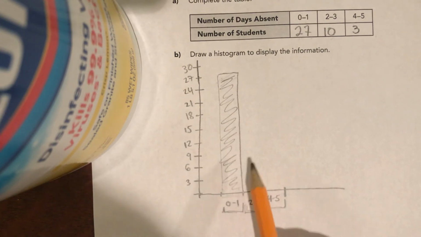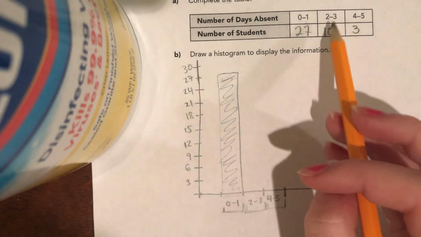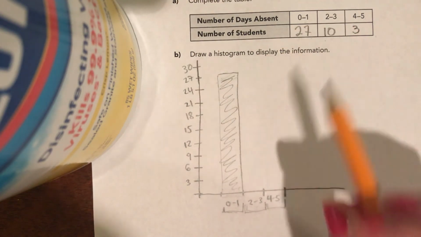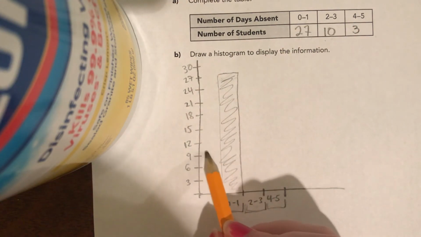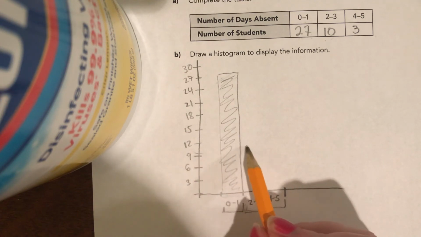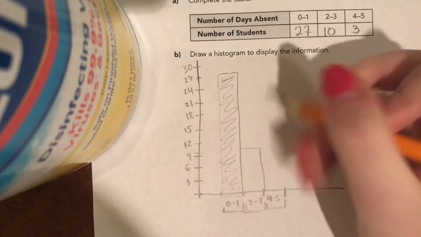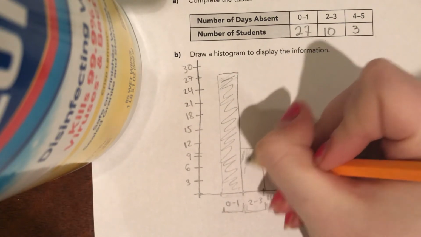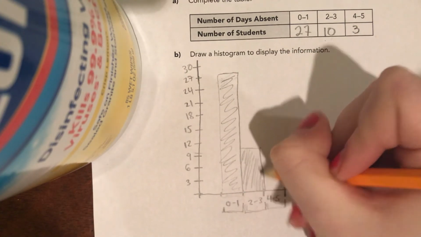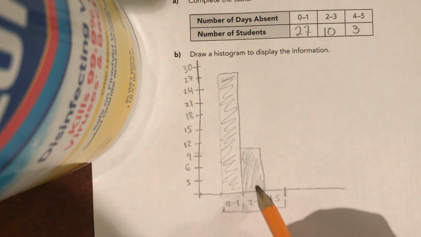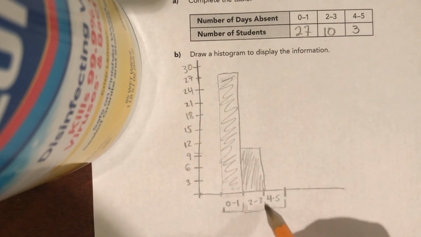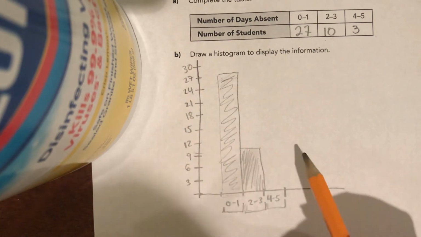All right, then right immediately adjacent to it, between 2 and 3 days, how many people missed that many days? 10. All right, so we're gonna go just above the 9. And here we go for 10 days. And this is going to indicate, not 10 days, sorry, 10 students missed between 2 and 3 days. Good, that's what that represents.